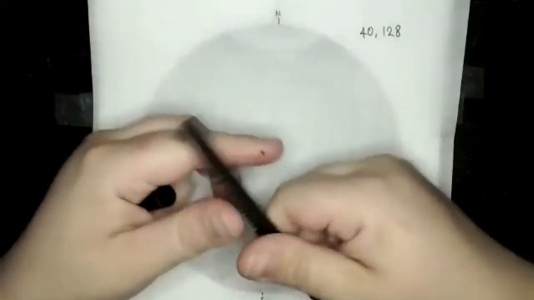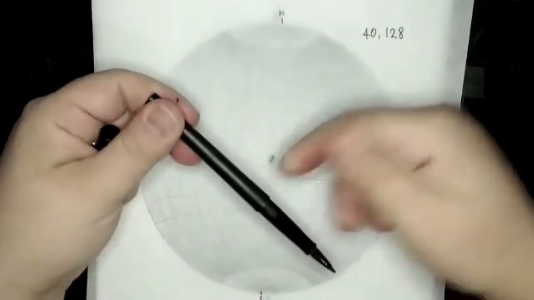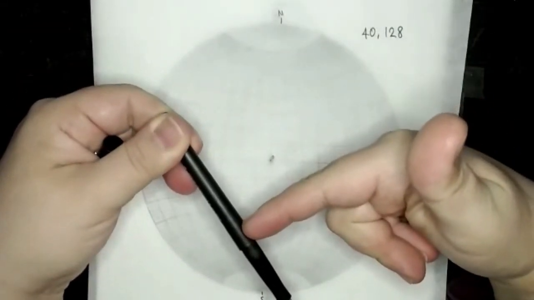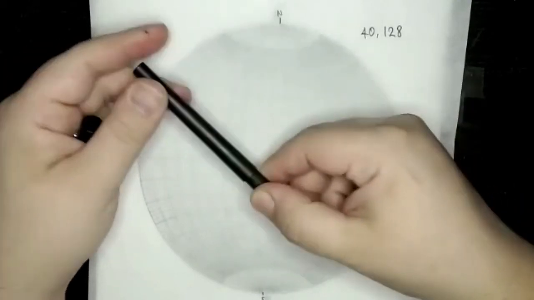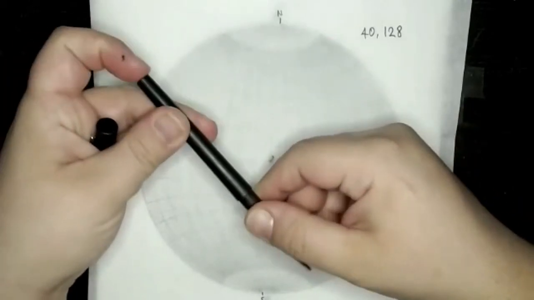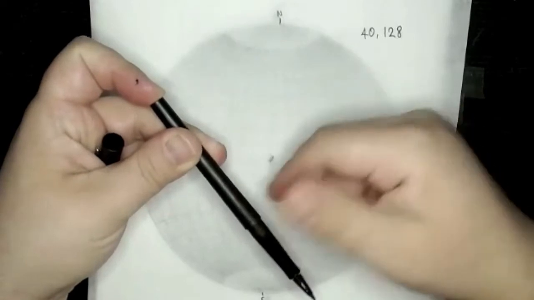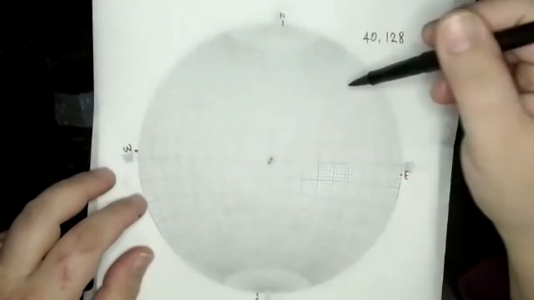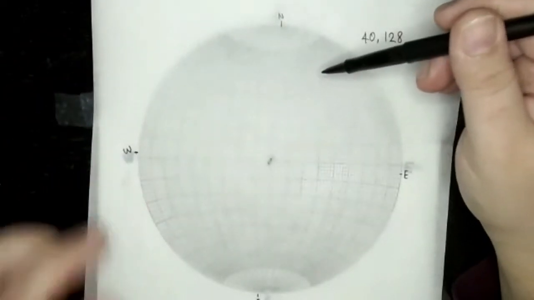For planes, strike and dip direction are always perpendicular. So whatever the strike orientation, the dip direction will be at 90 degrees to that direction, in the right adjacent quadrant.